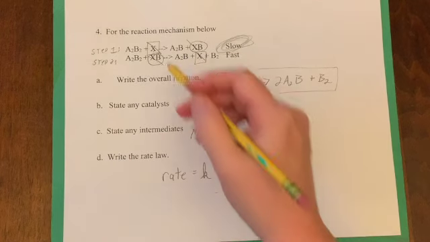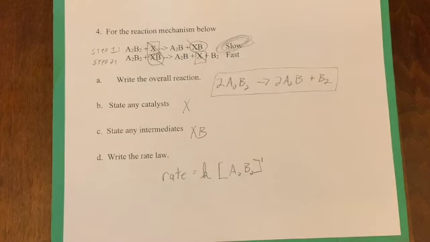Okay. Now, X is also over there. It's a catalyst. You don't technically have to write the catalyst in the rate law, so we're just going to go ahead and leave that out. So those are 4 sample problems of some things that you can see.